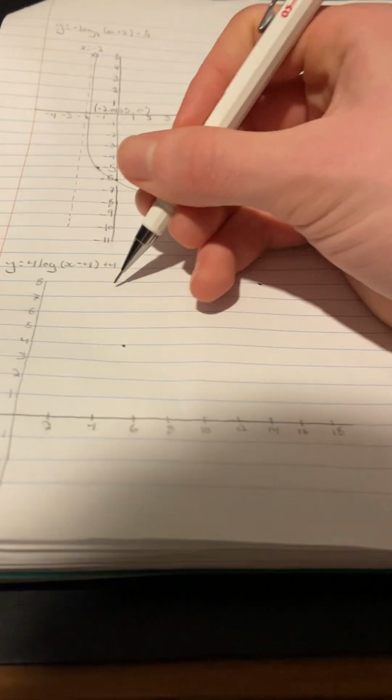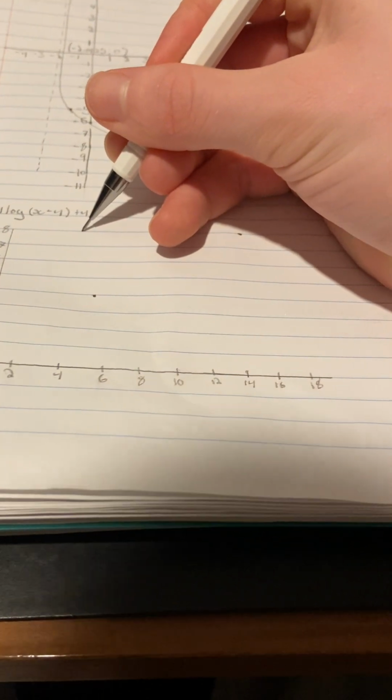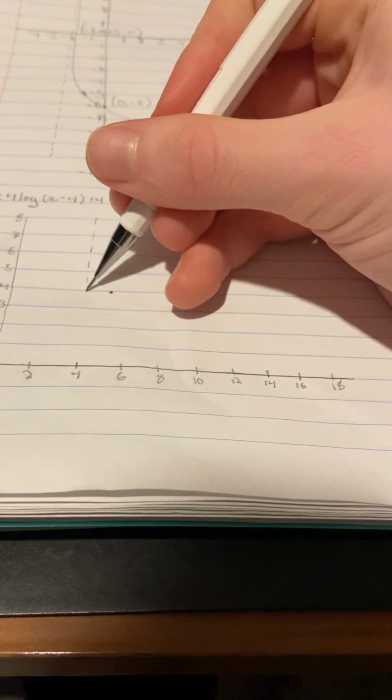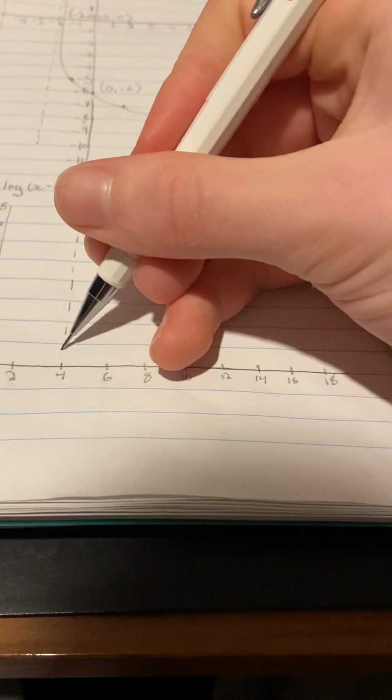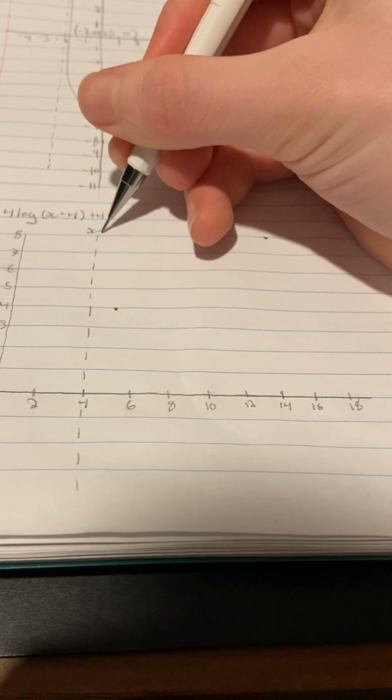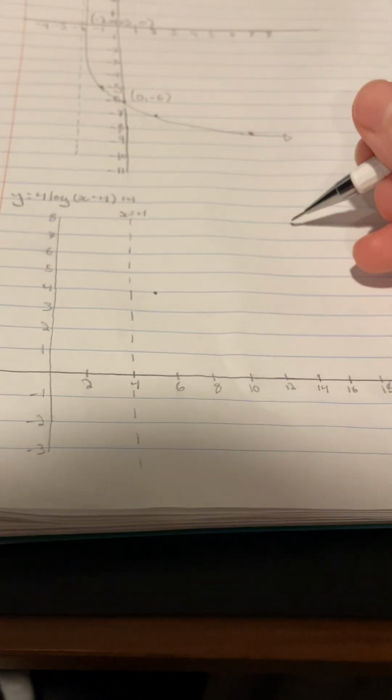And we'll sketch in our asymptote, which is x equals 4. Trying to do this while holding the phone is not fun. I usually set it up on a stand of books, but it doesn't work very well either. That's our asymptote. And we're just going to sketch this in, hopefully do a nice sketch here.